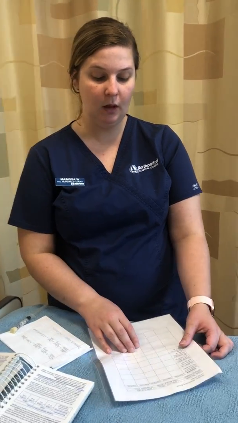His PICC line is currently saline locked, and he is reporting anxiety and rates his chest wall pain at a 2 out of 10. His PICC line dressing is also due to be changed. So based on priority, I'm going to check his orders and his MAR to make sure that he does have a medication to be given for his anxiety. Checking his MAR, he does have lorazepam 1 milligram IV push every 4 hours PRN for anxiety to be given, and it is okay to give it at this time. It's past the 4 hours mark.